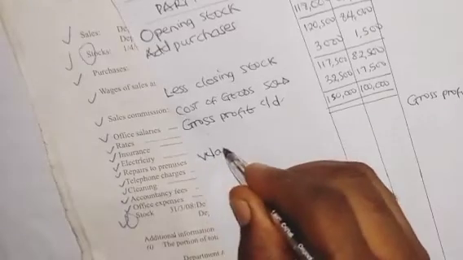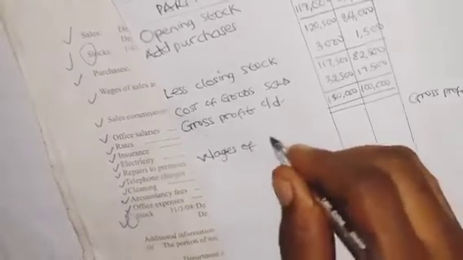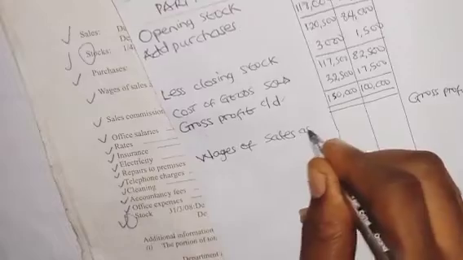Okay, so from this now let's start from up here. Sales is not an expense. Stock, purchases now. Wages of sales assistant, department A and department B. So we can put it here. Wages of sales assistant.